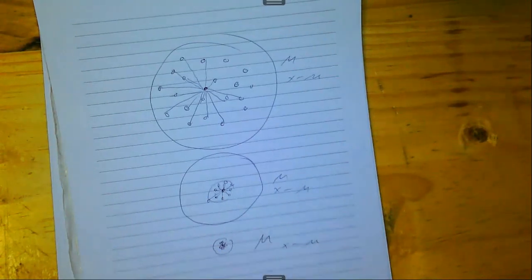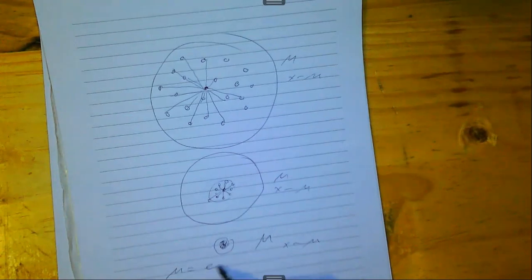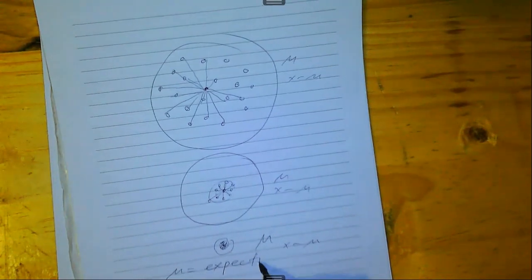So if we were to find a mean, it would be the most perfect if it were as close as possible to all the values, meaning the mean becomes your expectation of the data.